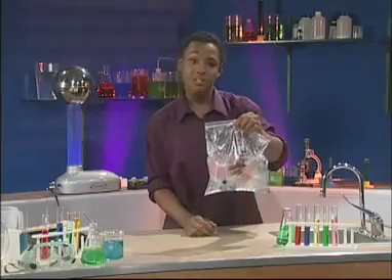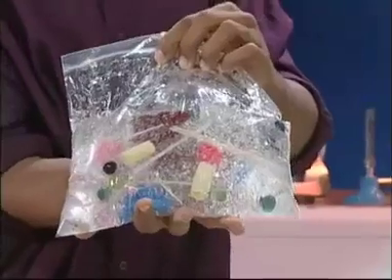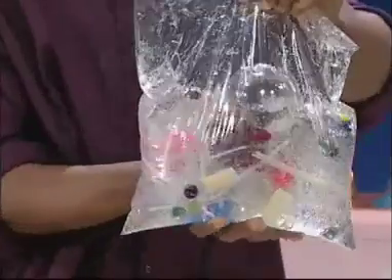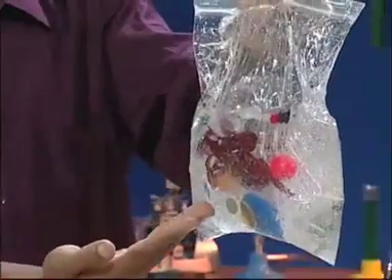Well, I think that just about does it. See, cells are three-dimensional structures. The shape of a cell is different depending on what the cell does in the organism, but cells pretty much have the same basic parts in common.